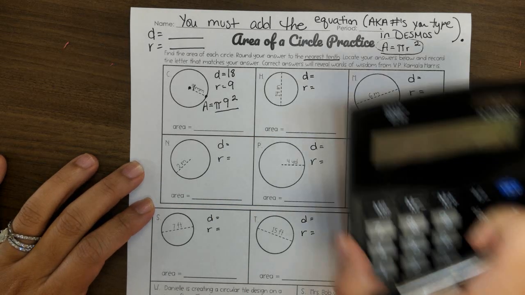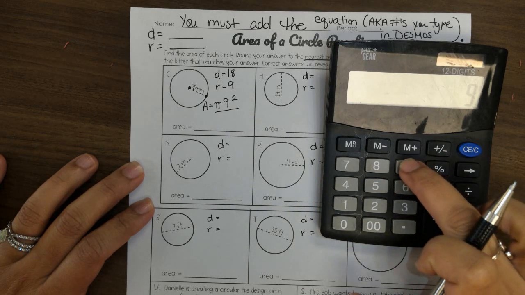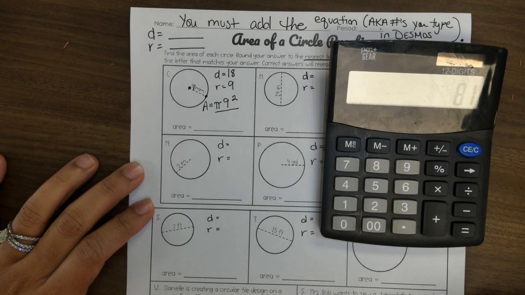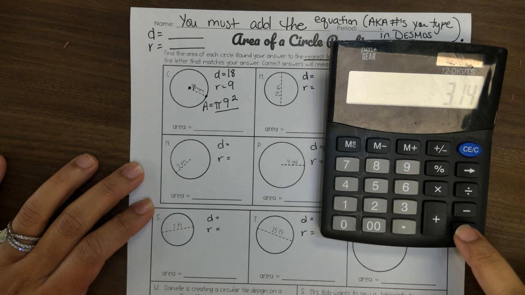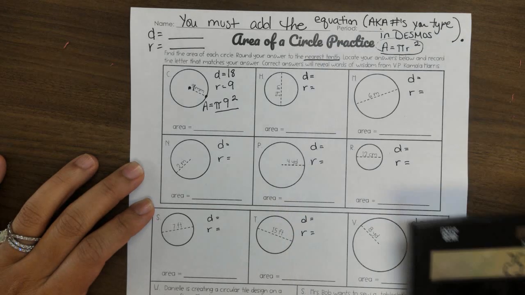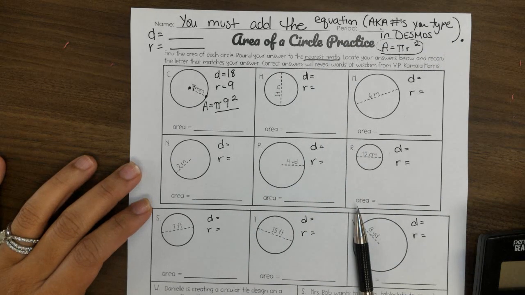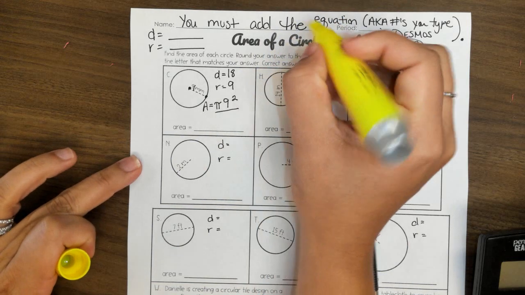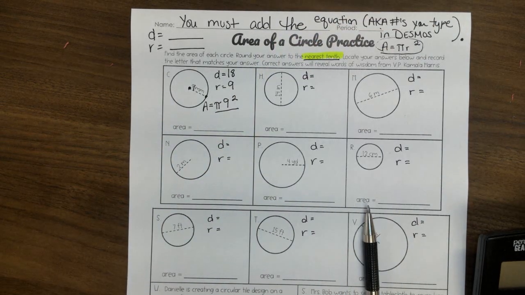Since I don't have my Desmos, I'm going to use this calculator. I'm going to say 9 times 9, that's 81, and then I'm going to multiply that by 3.14, since I don't have the pi button. And so the area here, and again, if you read it carefully, it tells you that we need to round our answers to the nearest tenth. Because I am using 3.14, that's going to match exactly on this sheet.